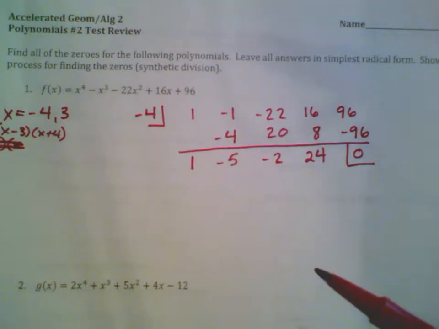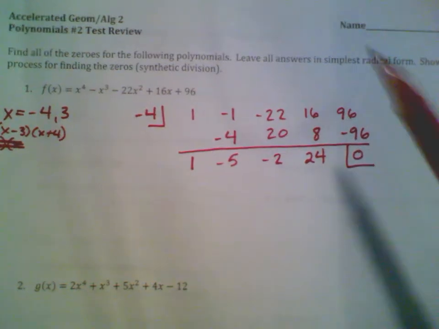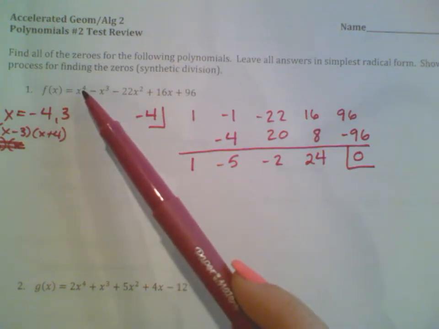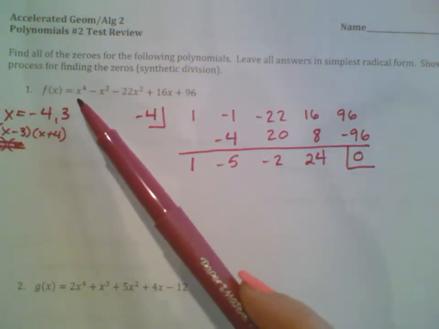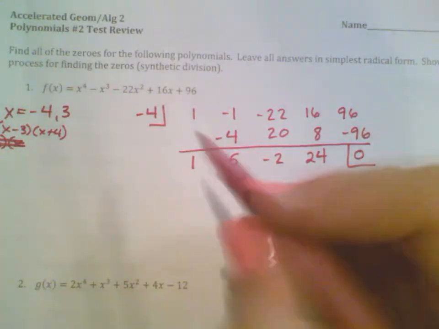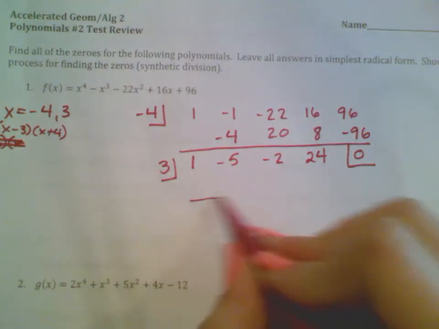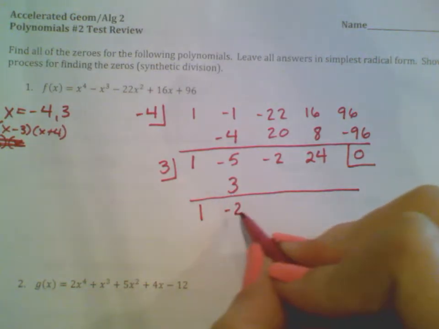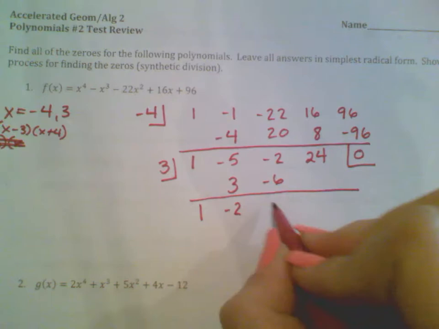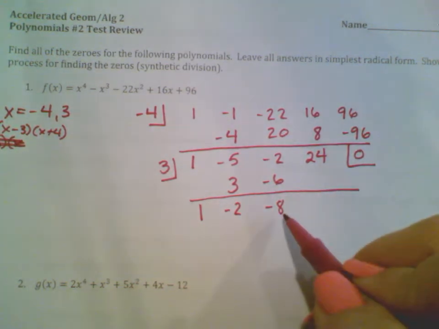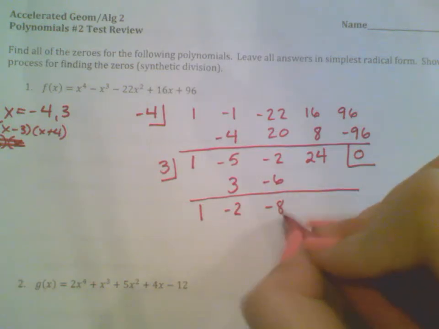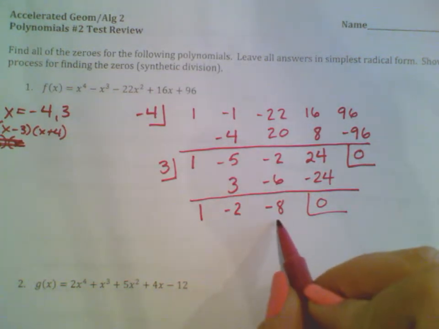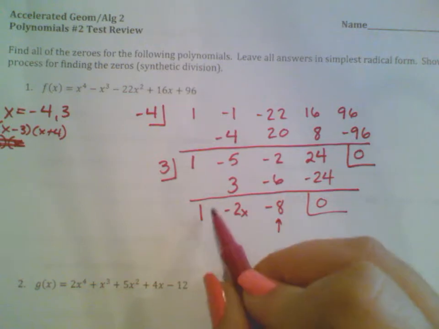So if we're at x cubed, that's not quite quadratic, I'm going to need to divide again. The reason I did choose 2 is because if I've solved for 2 x's, that means instead of having x to the 4th, I will have x squared. So now I will use the other 0 that I found, and I'll just go again. I'll bring the 1 down, multiply 3 times 1 is 3, negative 5 plus 3 is negative 2, negative 2 times 3 is negative 6, negative 6 plus negative 2 is negative 8, and then negative 8 times 3 is negative 24, which gives us 0. Now, again, this is my constant, this is my x, and this is x squared.